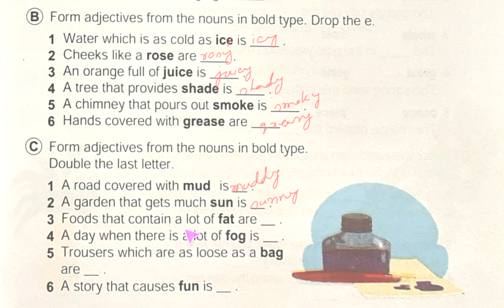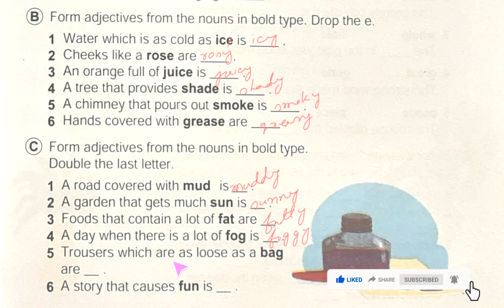Foods that contain a lot of fat are what? Fatty. A day when there is a lot of fog is called foggy. Trousers which are as loose as a bag are called what? Baggy. A story that causes fun is funny.